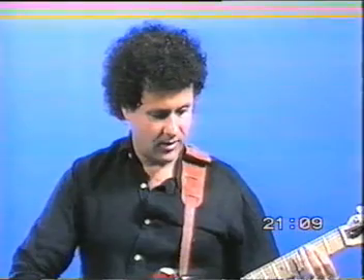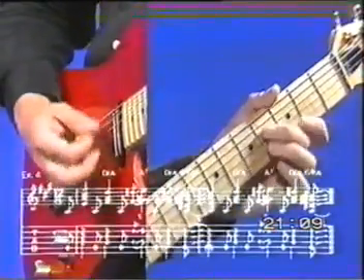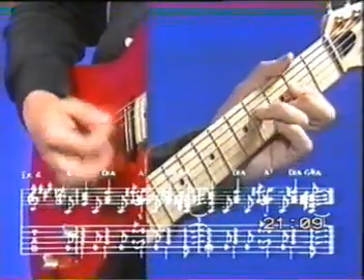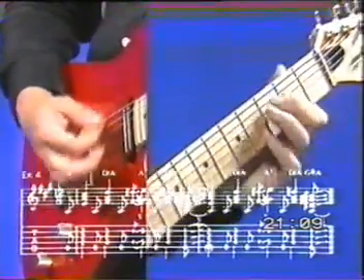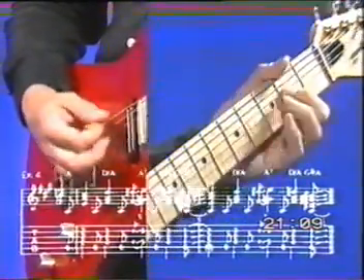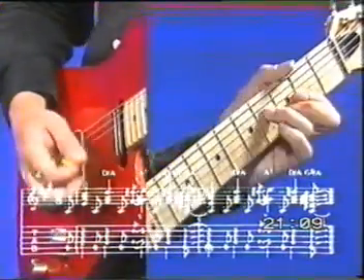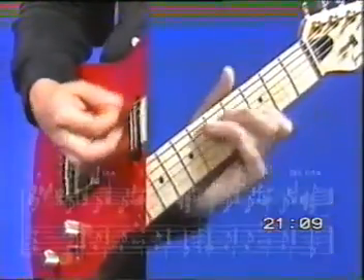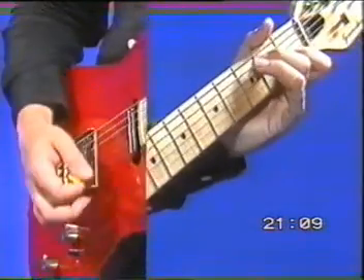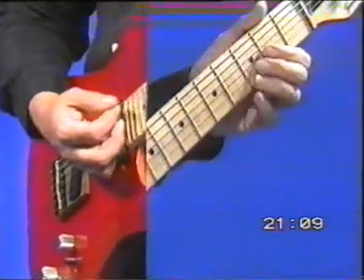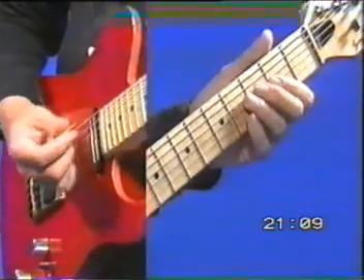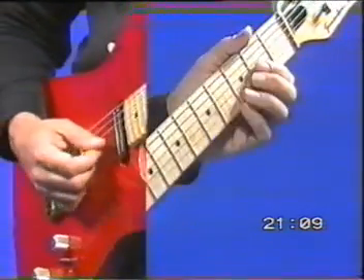Now for A, it has to involve a partial bar of the A chord, so we play it like this. Back to E. And the other good one, there's actually a couple more, but the good one down here is also for D, which goes like this.